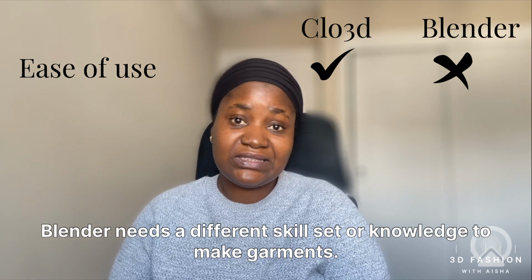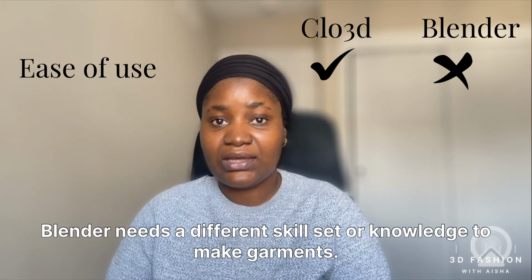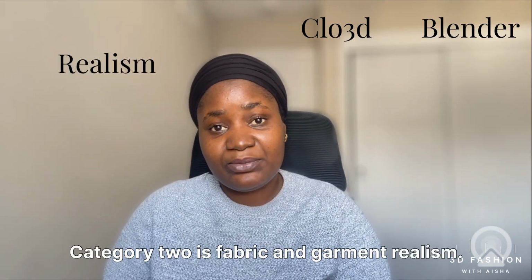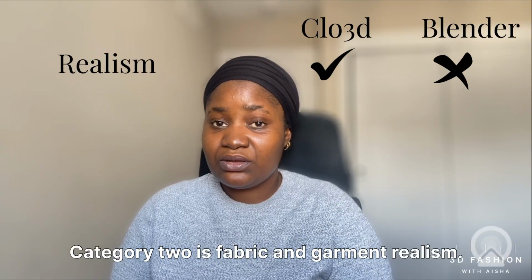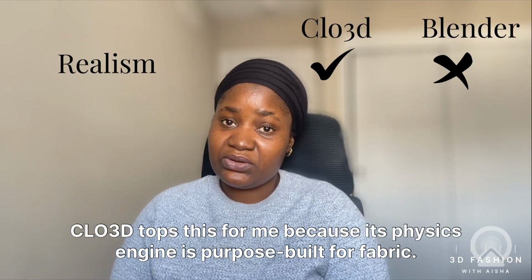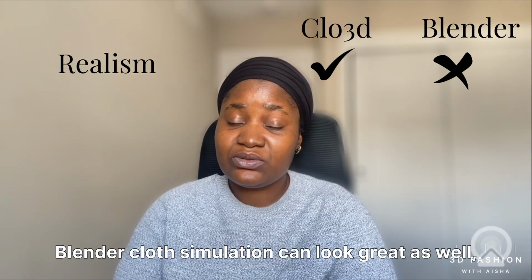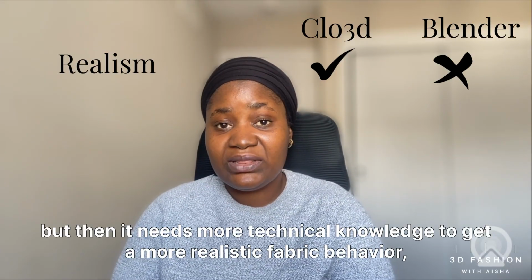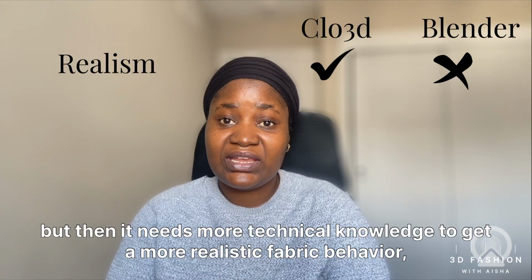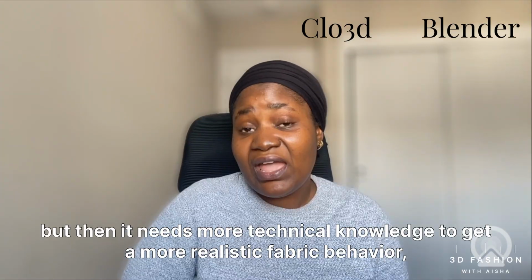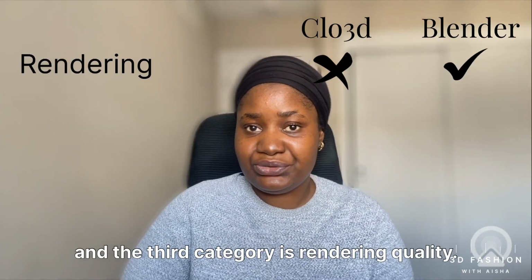Blender needs a different skill set or knowledge to make garments. Category 2 is fabric and garment realism. Clo3d tops this for me because its physics engine is purpose built for fabric. Blender cloth simulation can look great as well, but it needs more technical knowledge to get more realistic fabric behavior.